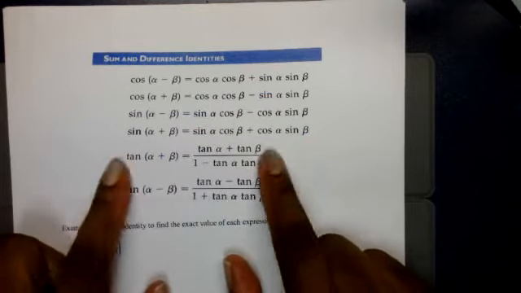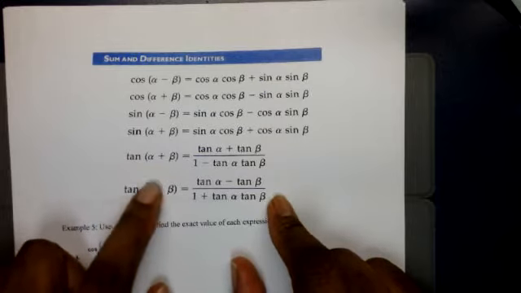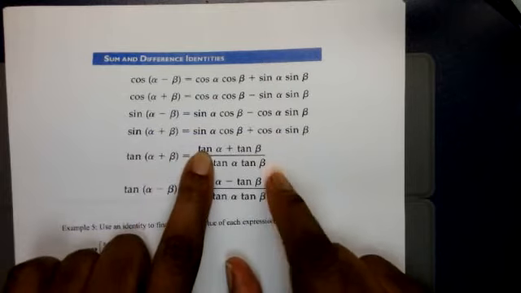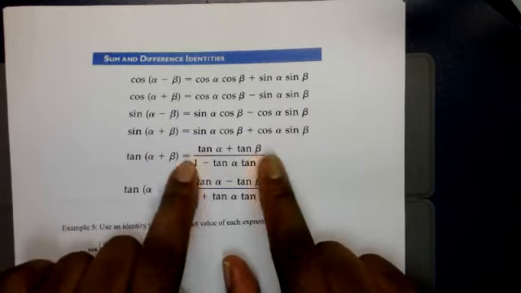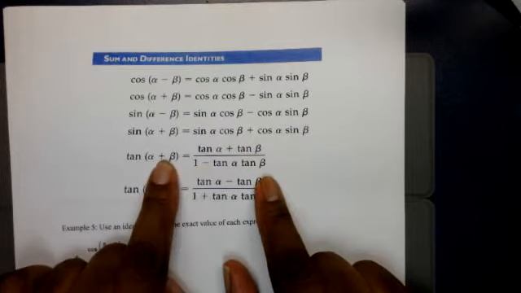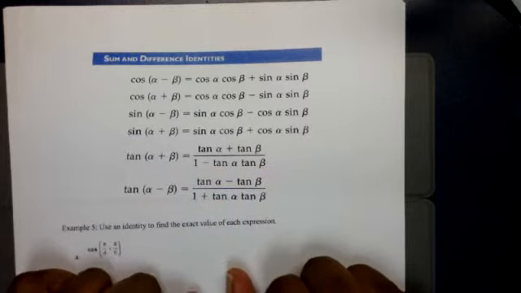And then these last two deal with the tangent of alpha plus beta and the tangent of alpha minus beta. This is what the tangent of alpha plus beta looks like: tangent alpha plus tangent beta in the numerator, divided by 1 minus, here the opposite sign, tangent alpha times tangent beta.